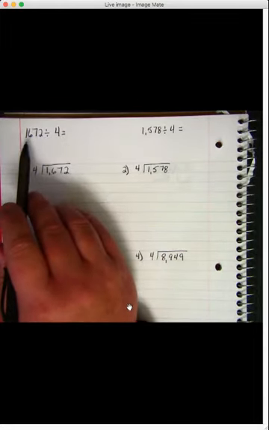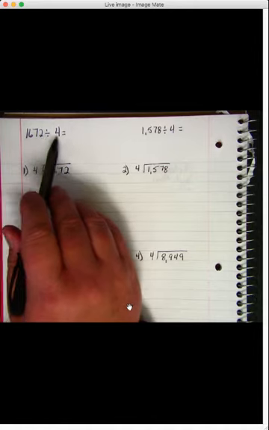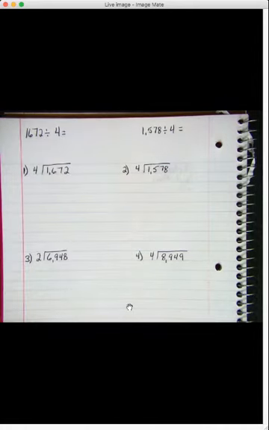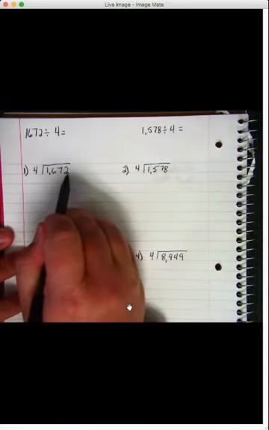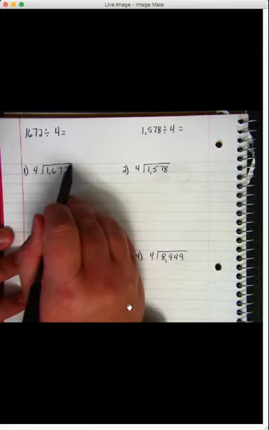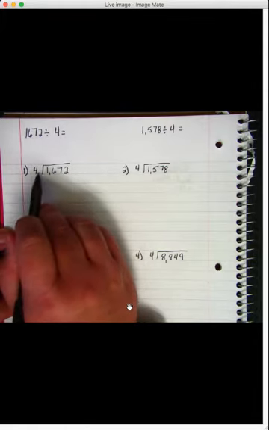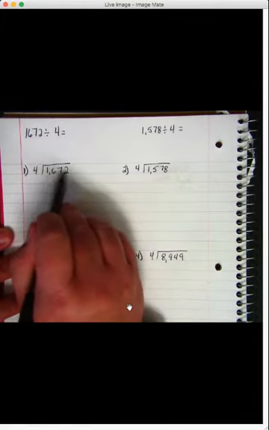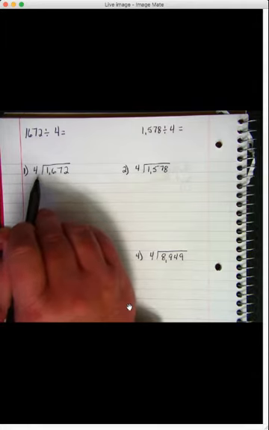We're dividing a number in the thousands by a single number today. So when you see your assignments, you might see the problems written like this: 1,672 divided by 4. You need to make sure you know how to write that down on your notebook paper. You're going to put the 1,672 under the box, okay? And then the 4 on the outside. So this is 1,672 divided by 4, okay?